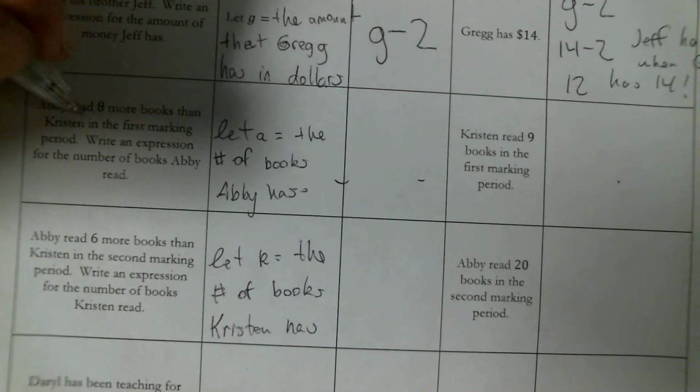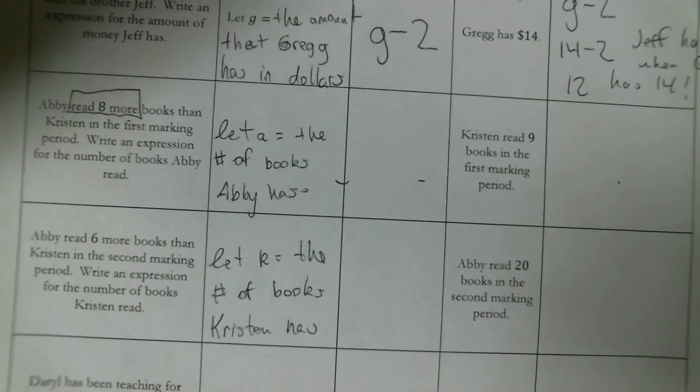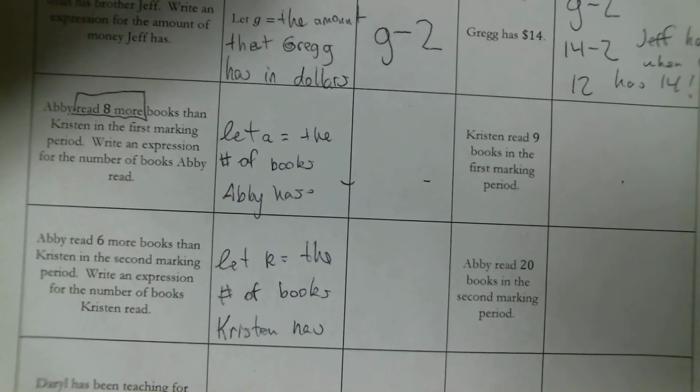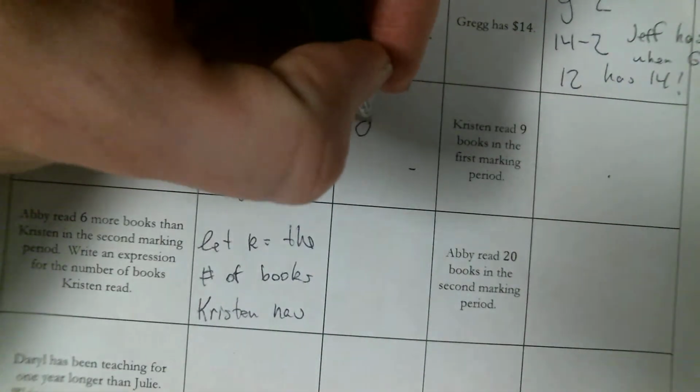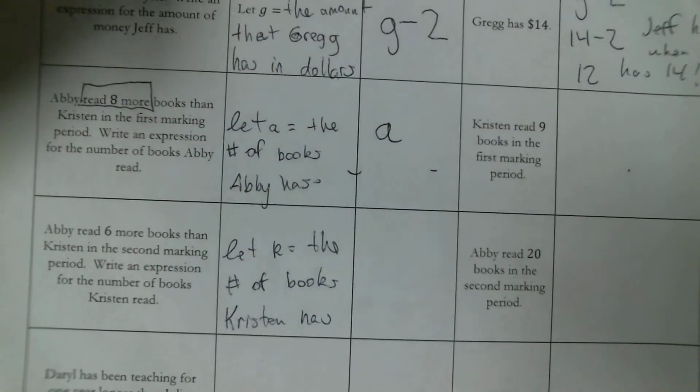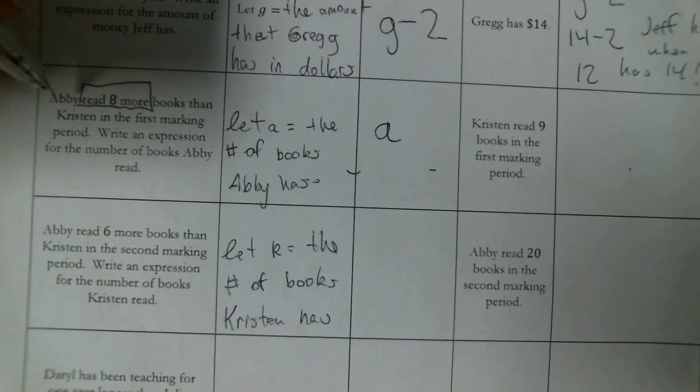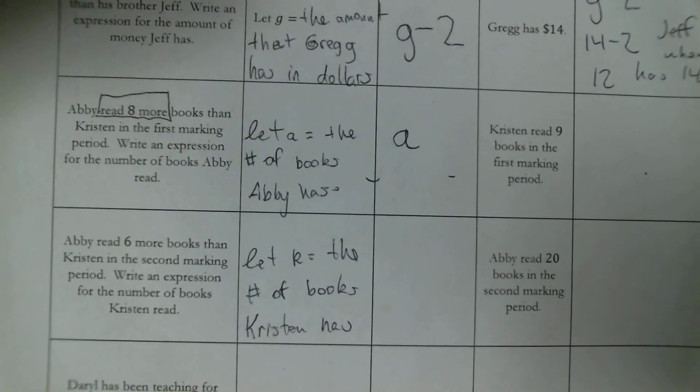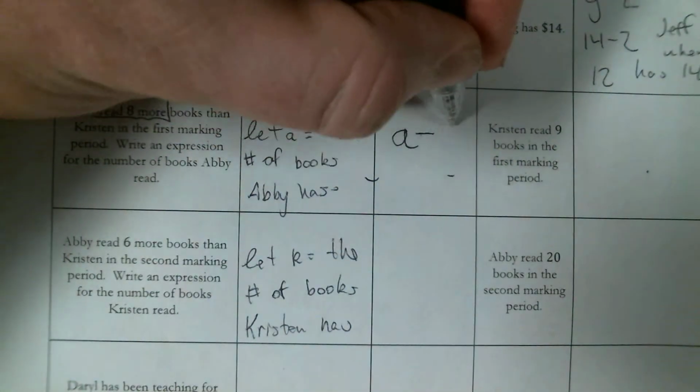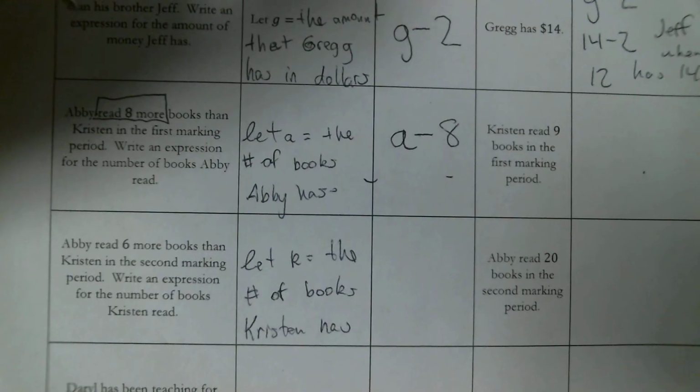So here, Abby has read 8 more than Kristen. If I have A for Abby and want to find Kristen, remember, Abby has 8 more. Kristen doesn't have 8 more. So I have to take 8 away from Abby to get Kristen.